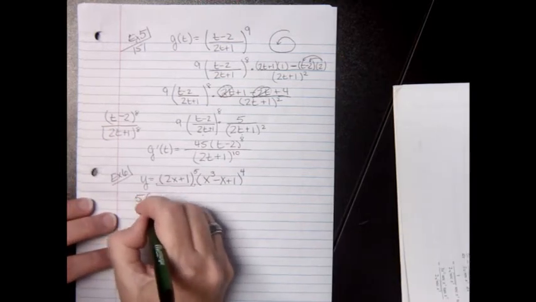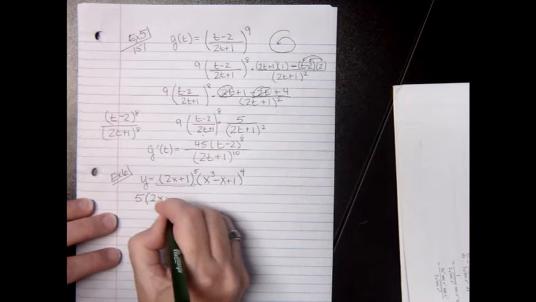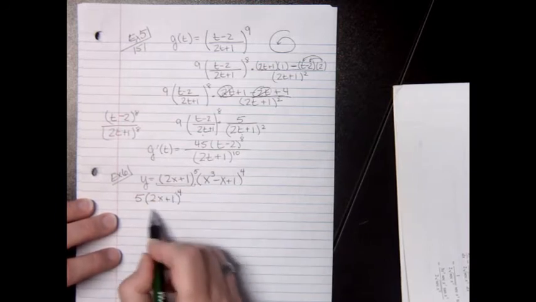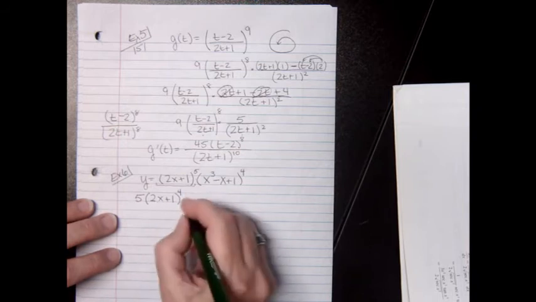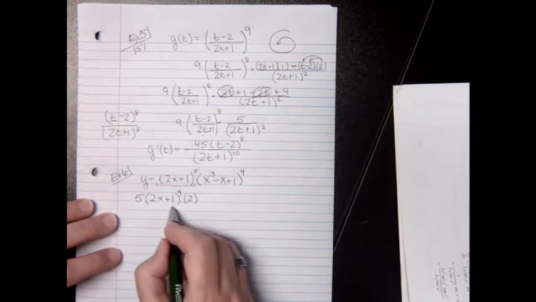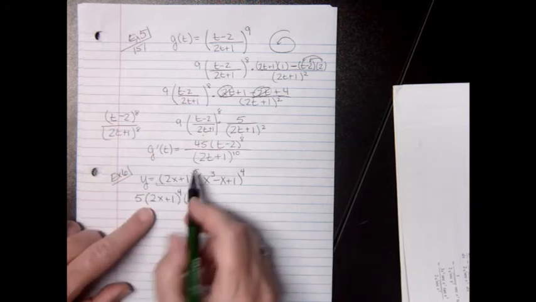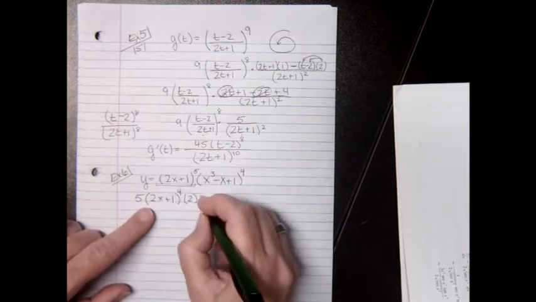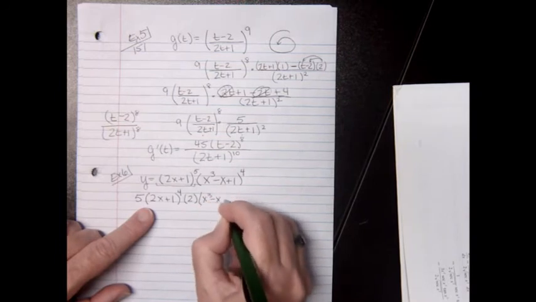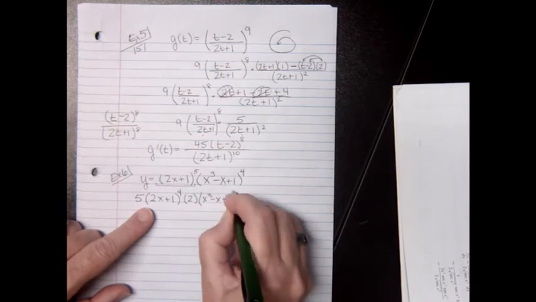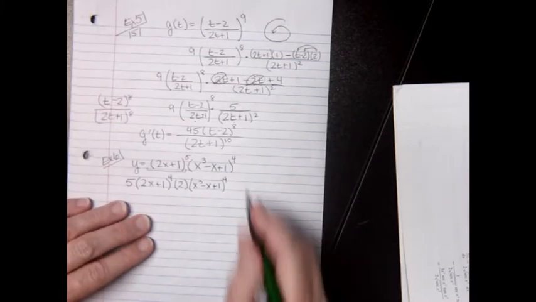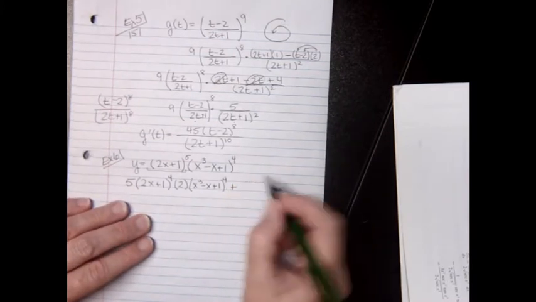Five times 2x plus 1 to the 4th. Now I don't stop there. I go on the inside, times 2. Okay, the 1 is gone. So that is my derivative of the first. Now I'm going to leave this part alone. Okay, so that's my first part of my product rule. The second part, I want to differentiate this.